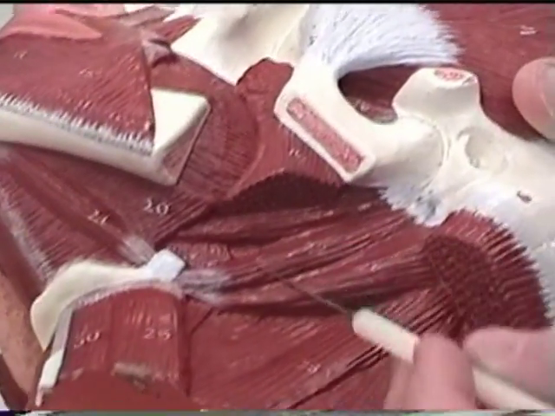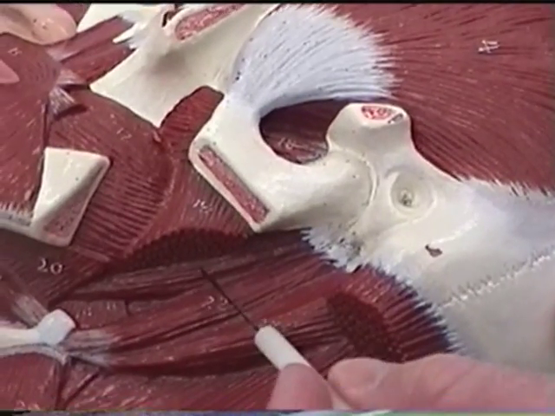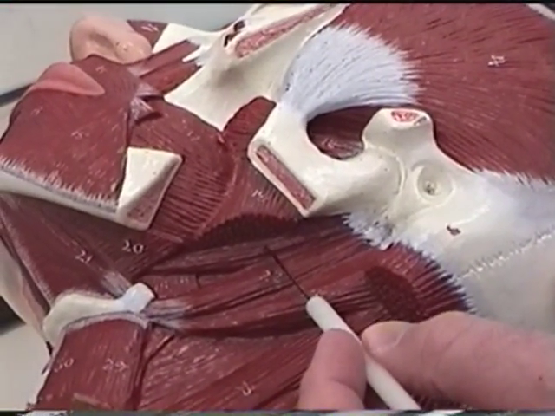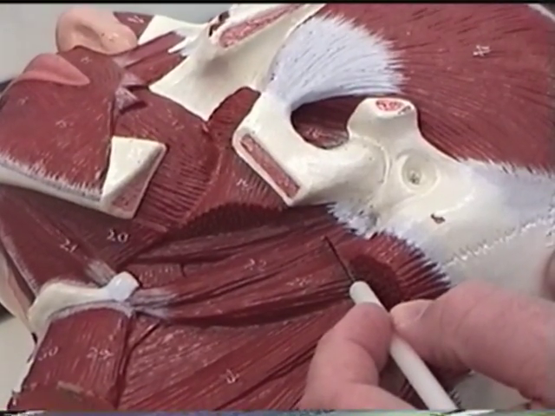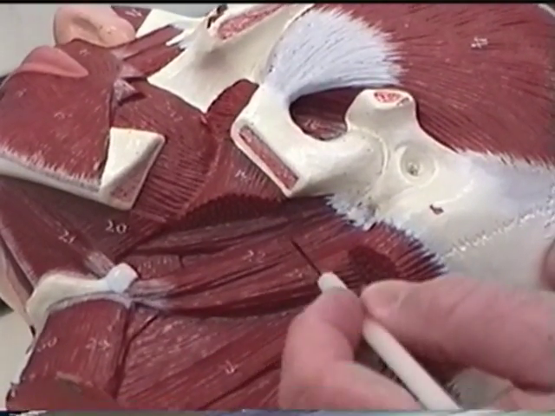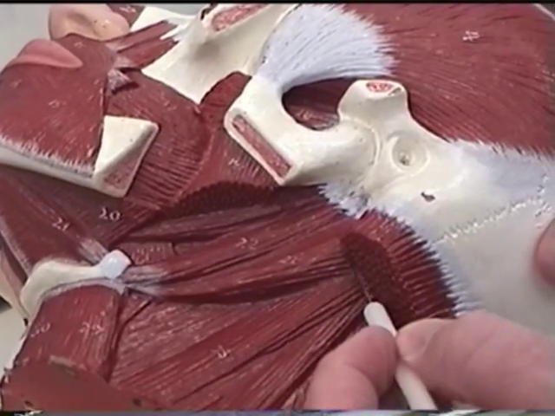And so in this view, we can see three of the muscles we just talked about. The anterior-most one would be the styloglossus, the one behind it, the stylohyoid, and then the most posterior muscle, the posterior belly of the digastric.